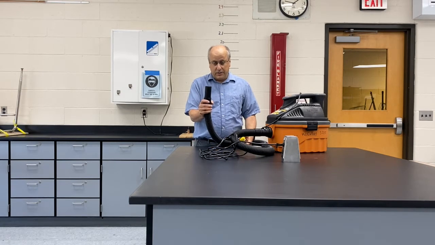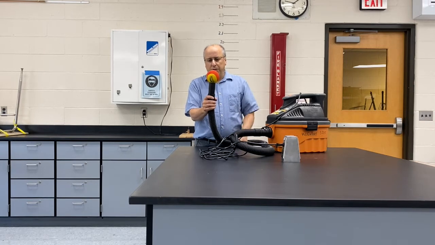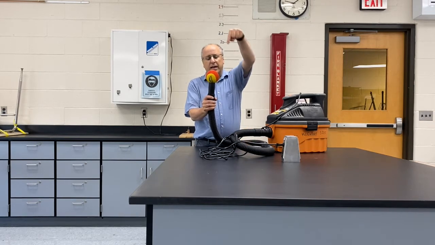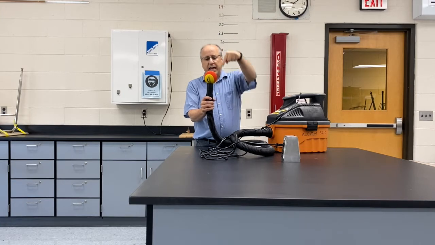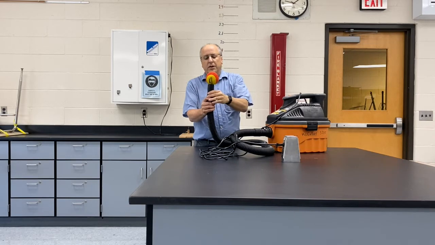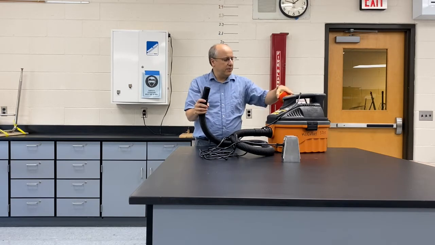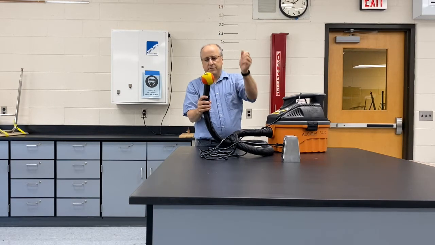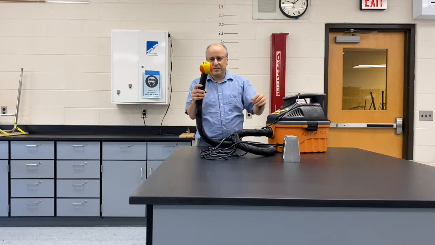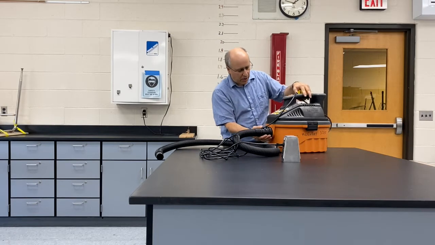Okay, so first I'm going to use this vacuum on its normal setting, which is a vacuum, which is going to create low pressure, and it will pull the ball into the vacuum. Again, it's not really pulling the ball down so much as the atmospheric pressure is going to push the ball down. The pressure underneath the ball will be lower, so the downward pressure is greater and the ball will be stuck to the vacuum. Boom. Now we're going to reverse our airflow.